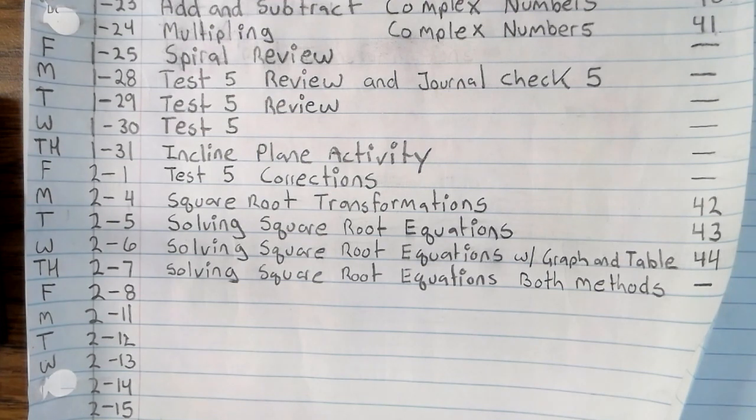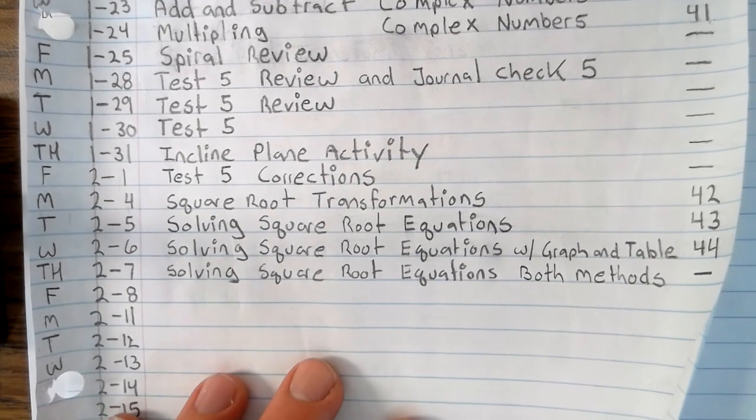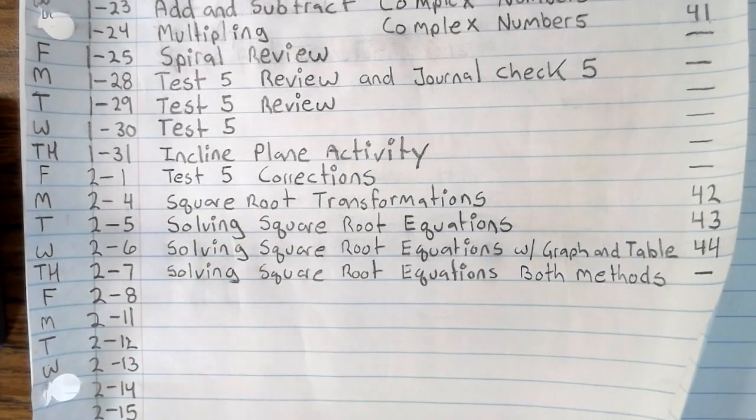Okay, Wildcats, so we'll look at Monday, February 4th, square root transformations on page 42. If you would, update your table of contents. Okay, now your table of contents are updated. Let's take a look at the notes.